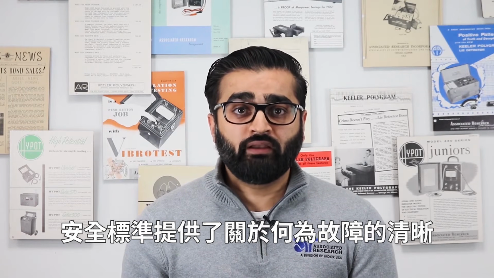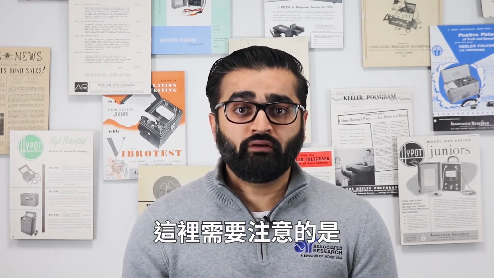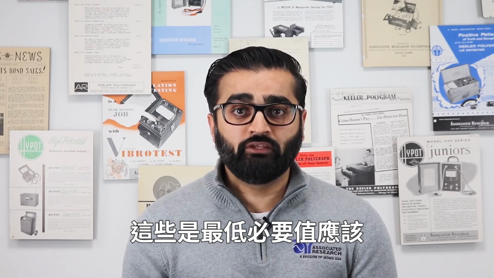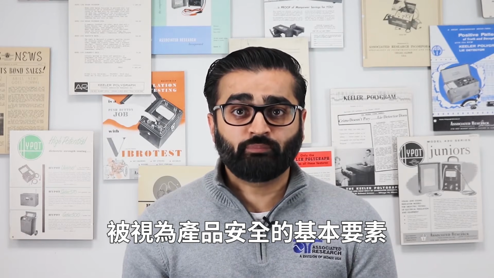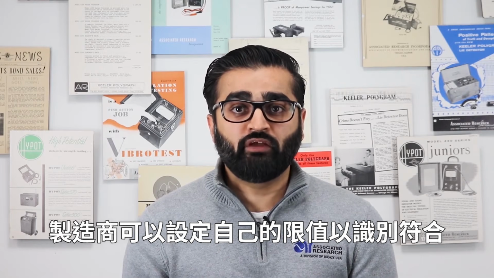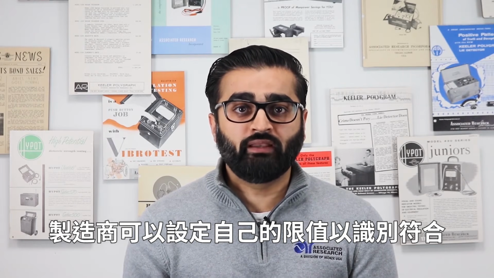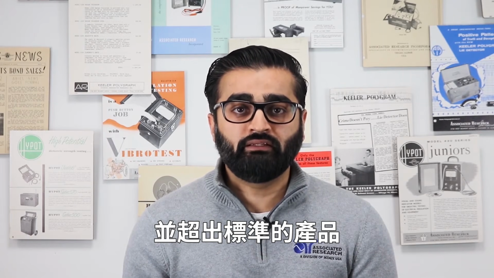The safety standards provide a clear guideline on what constitutes a failure. What is important to note here is that these are minimum necessary values that should be considered an essential aspect of product safety. Manufacturers can set their own limits in order to identify products that meet and exceed the standard.